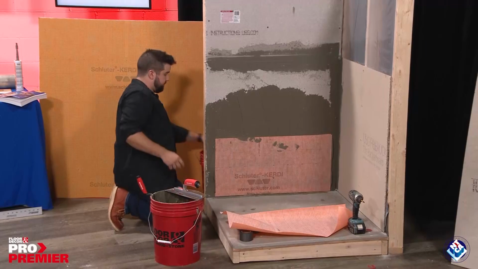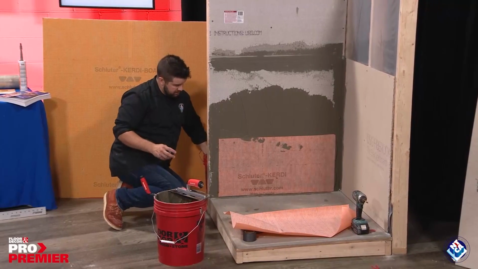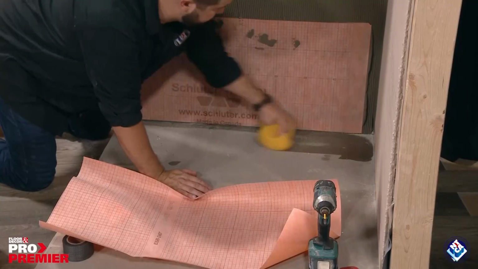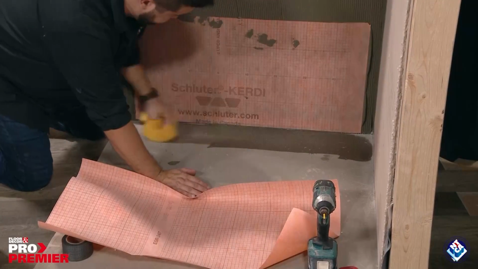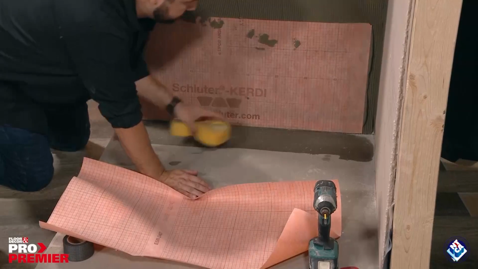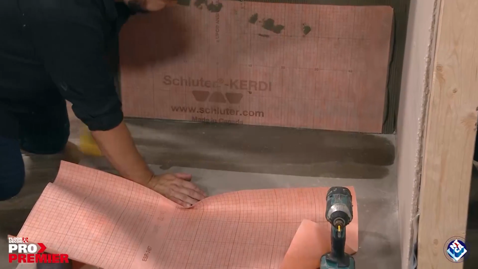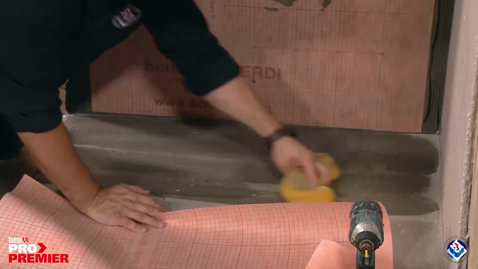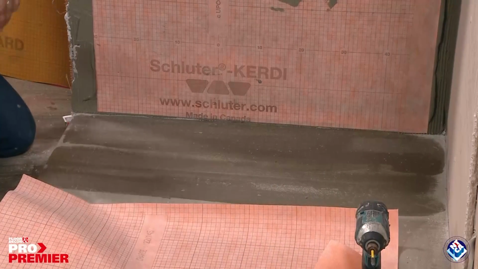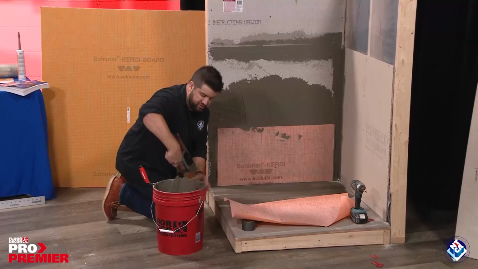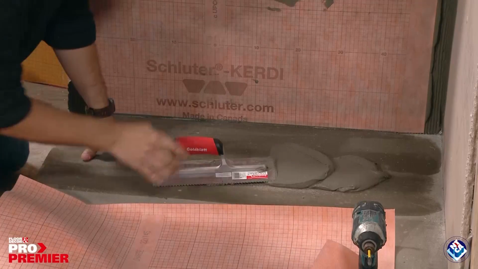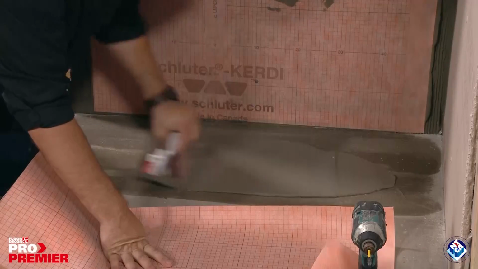Let's do the exact same thing here on the floor. We've got a little bit of dust on the floor, so let's get rid of this dust and dirt. At the same time, we're giving our thirsty substrate a drink. And it's the exact same process all over again. I'm going to apply mortar, then use the flat side of my trowel.